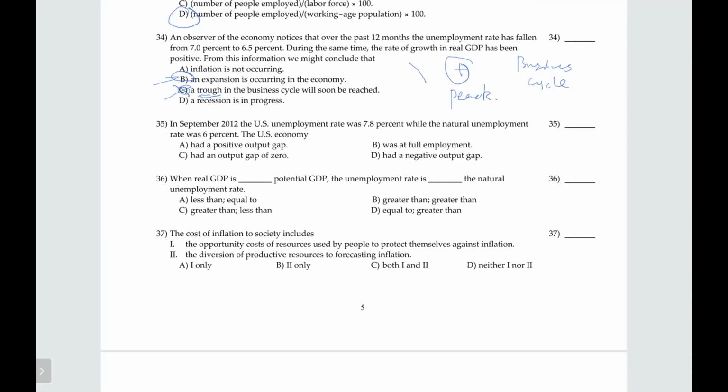In September 2012, the US unemployment rate was 7.8%, while the natural unemployment rate was 6%. First of all, the difference between the natural rate and the actual unemployment rate is called cyclical. Secondly, this just means we run below our capacity.